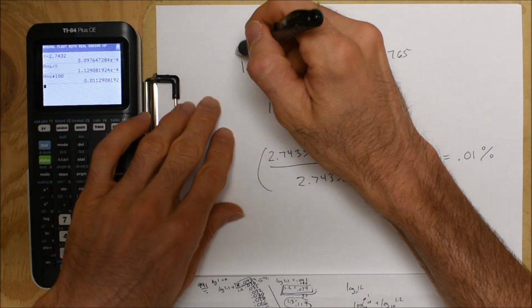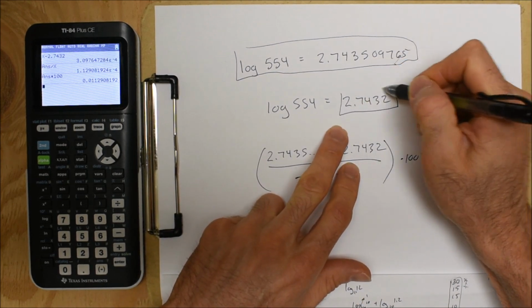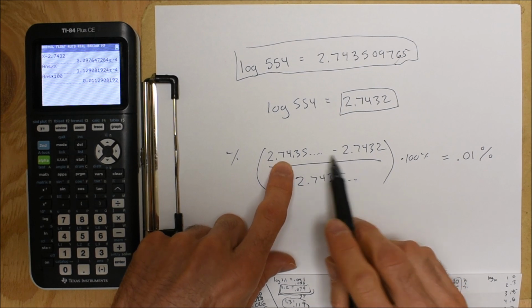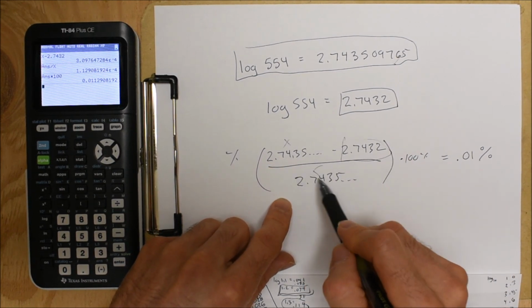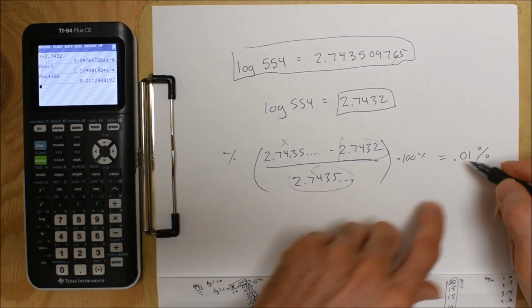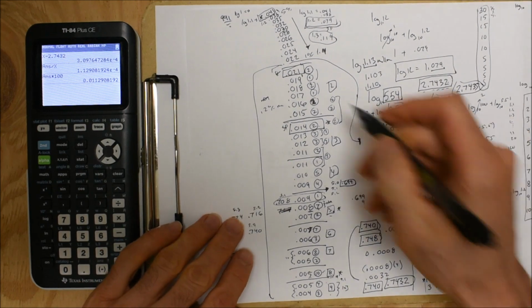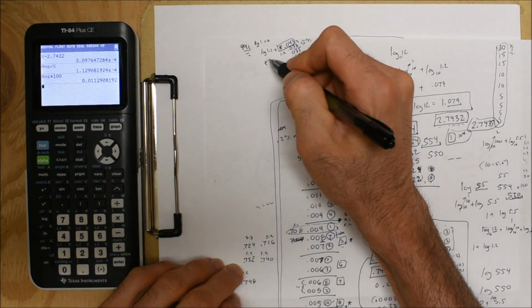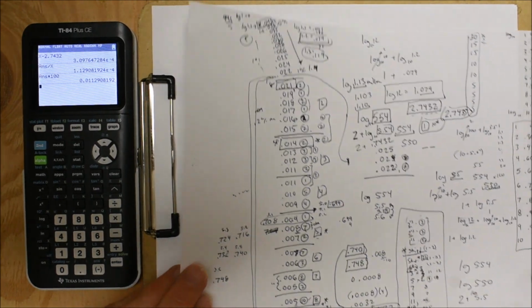So this is actually log 554 in my calculator, and this is what we got. What's percent error? It's what the actual is minus what we got, divided by what the actual is, and then times 100. Our error is 0.01%. And like I said, everything in this category, error is just super low. Now you do have about 5% right off the bat, but 1% goes pretty fast.